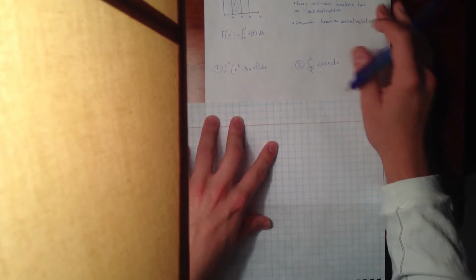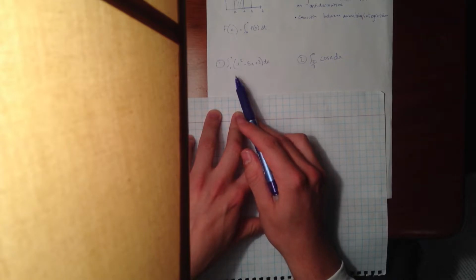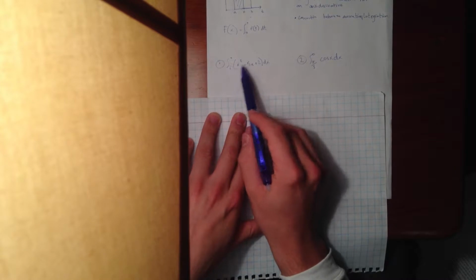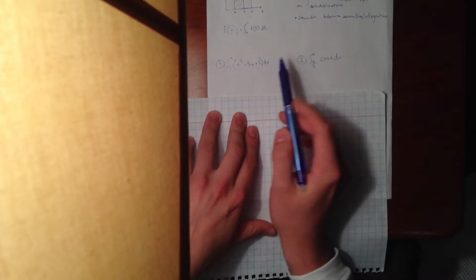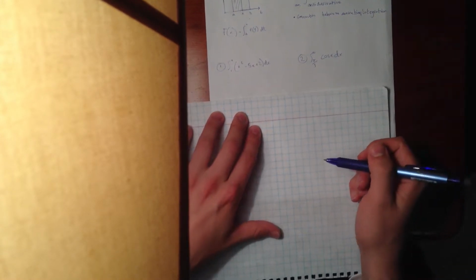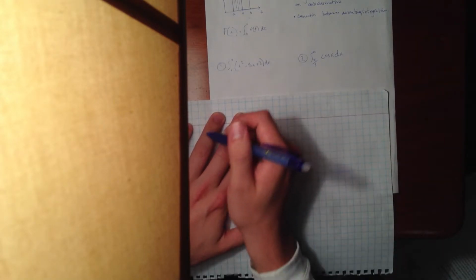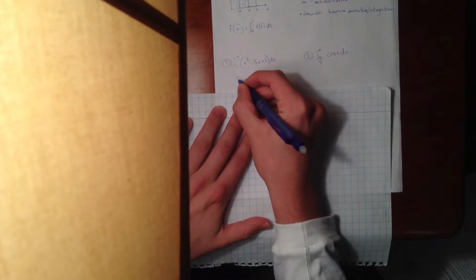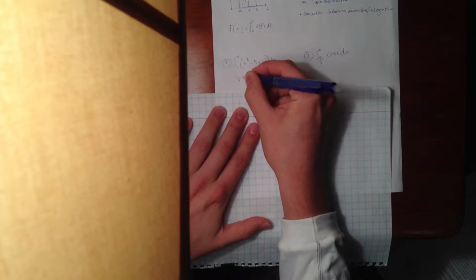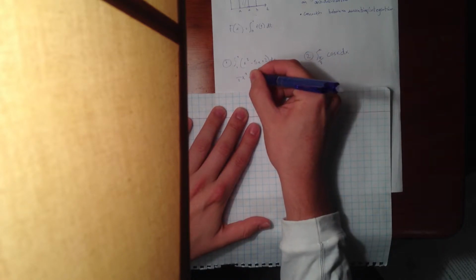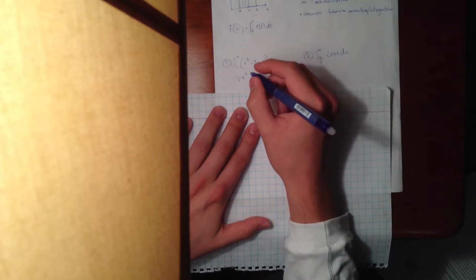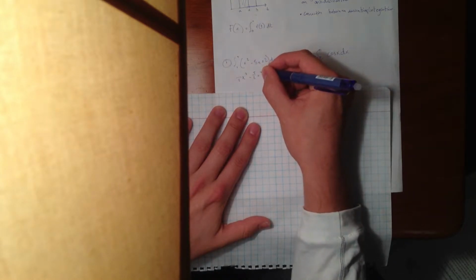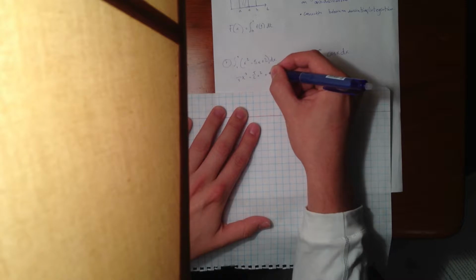So when we want to find the definite integral between 1 and 4 in this function, what we have to do is first find the antiderivative. So it would be 1/3 x to the power of 3 minus 5/2 x to the power of 2 plus 2x.